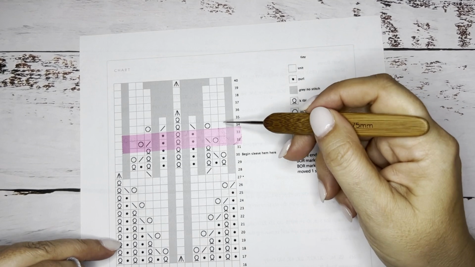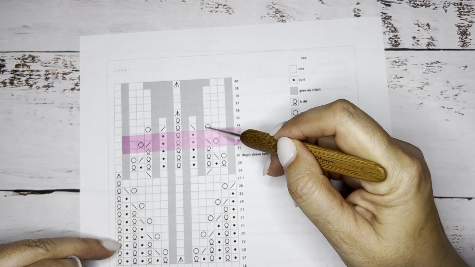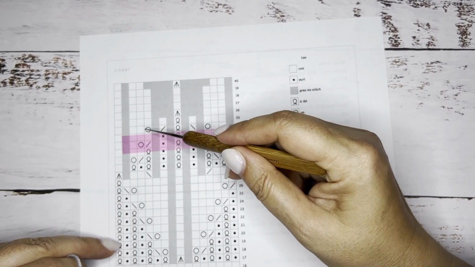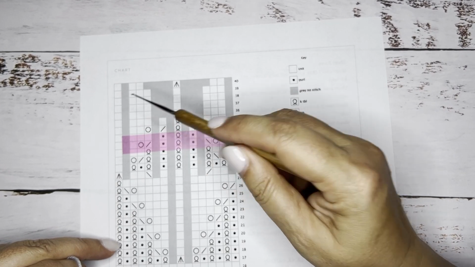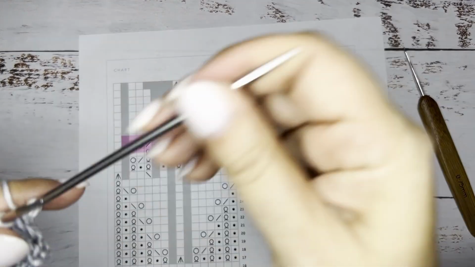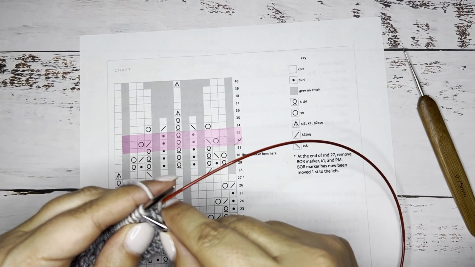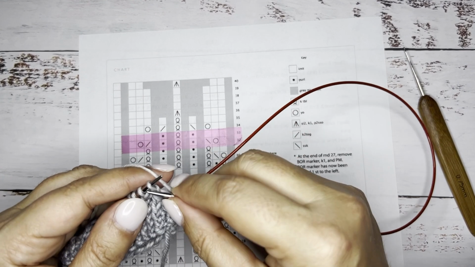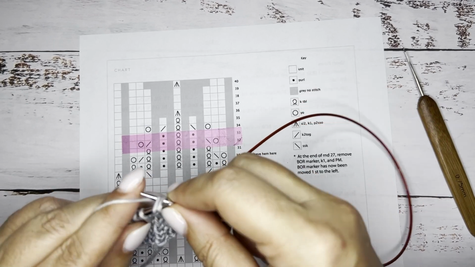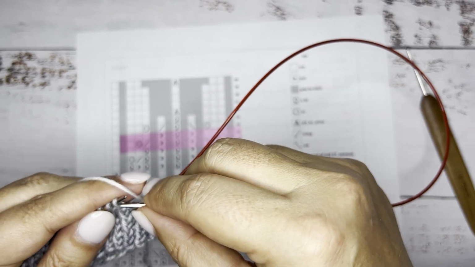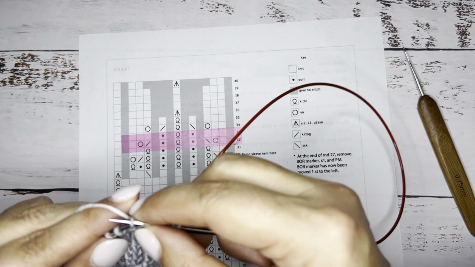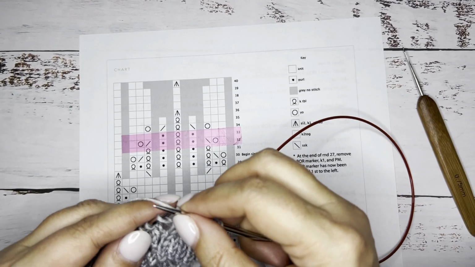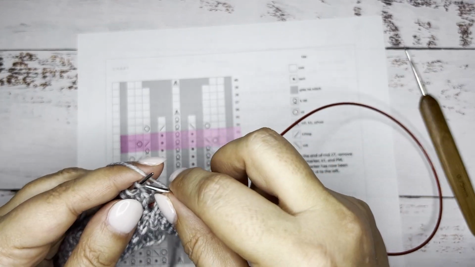So row 34, you will knit 2, yarn over, slip slip knit, knit through the back loop, knit 2 together, yarn over, and knit 3 stitches. Let's do it. You do knit 2, yarn over, slip slip knit, knit through the back loop, knit 2 together, yarn over, and knit 3.